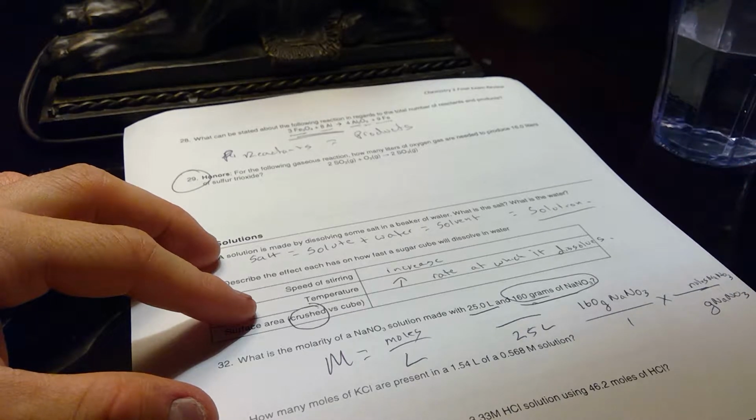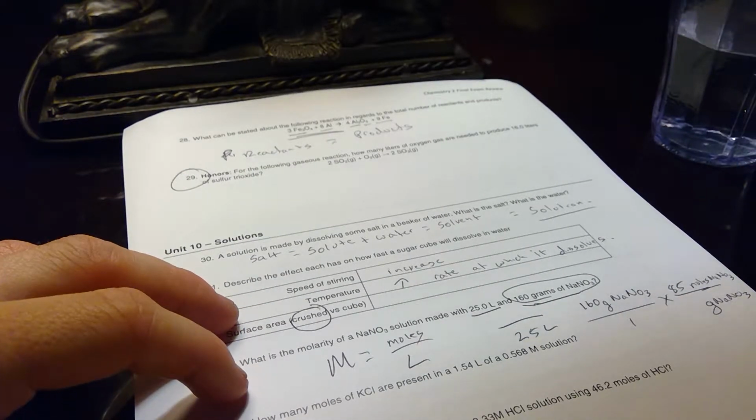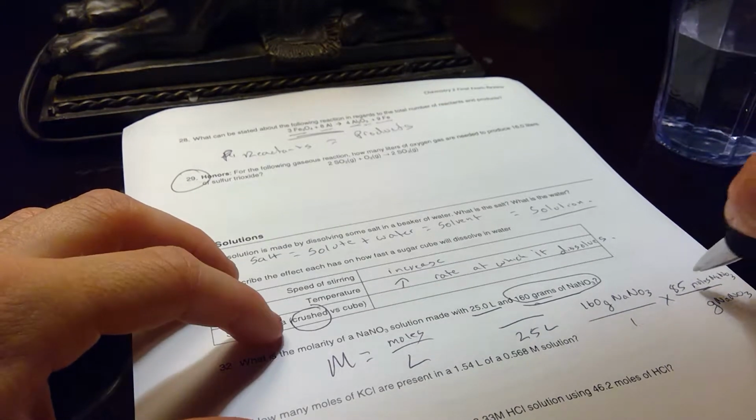All right, molar mass is 85, right? 85 grams per mole. And now we multiply this across. And actually, I made a mistake here. This should actually be down here. Sorry about that. It is 1 in the morning.